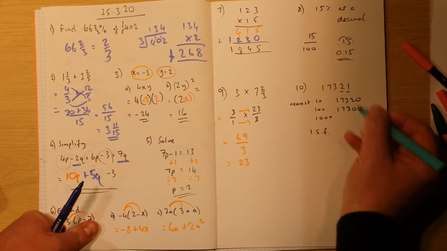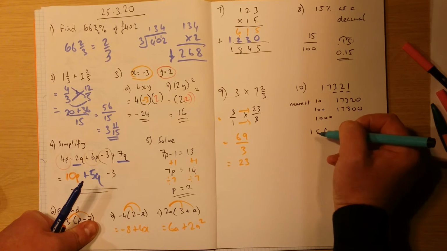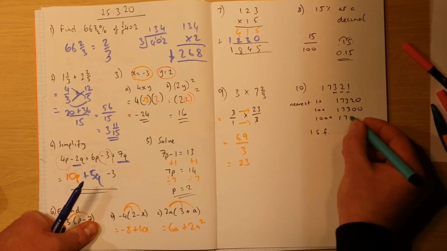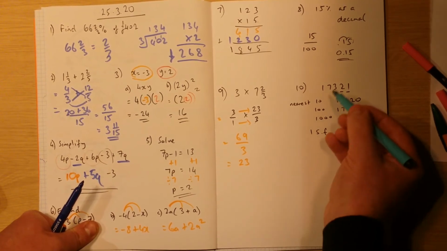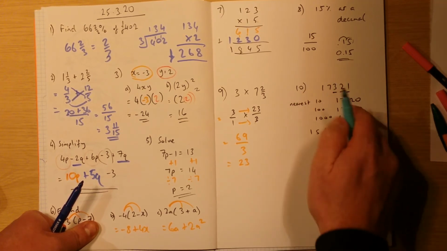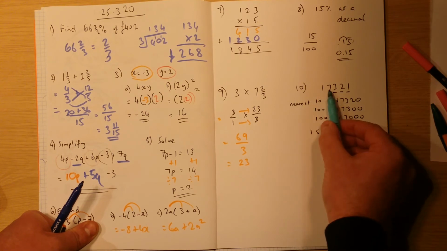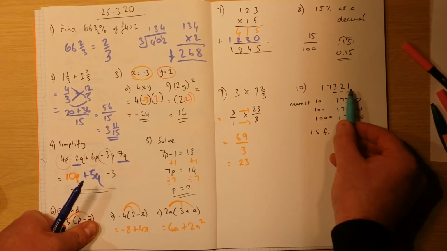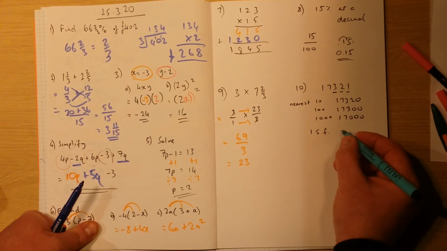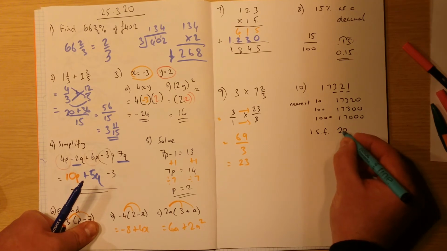17,300. To the nearest 1,000, I'm looking at this number here. Because this 3 is less than 5, that means this 7 is going to stay the same. If this was more than 5, it would round up to 18,000. But because it's less than 5, it's just going to be 17,000. And to round it to one significant figure, the most important number is the one that's furthest to the left here, because that's worth 10,000. So the most important number here is this one, and if I'm going to round that to one significant figure, then that would be 20,000.